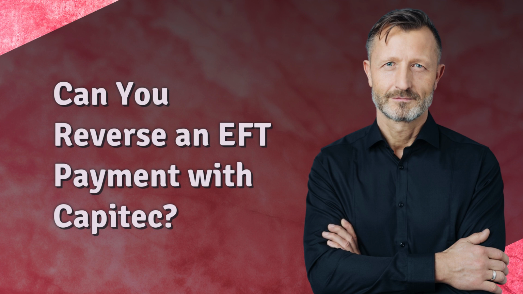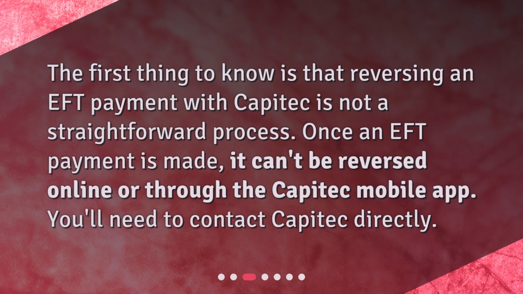Can you reverse an EFT payment with Capitec? The first thing to know is that reversing an EFT payment with Capitec is not a straightforward process. Once an EFT payment is made, it can't be reversed online or through the Capitec mobile app. You'll need to contact Capitec directly.